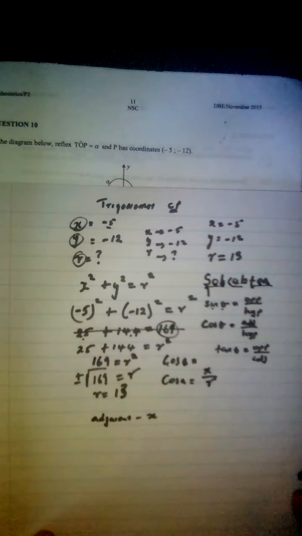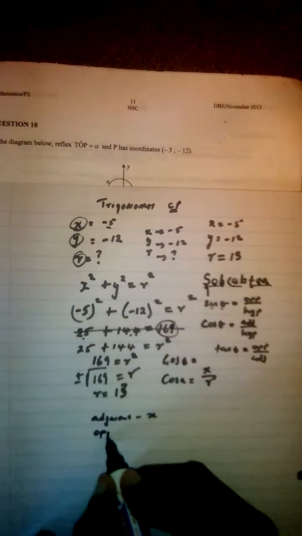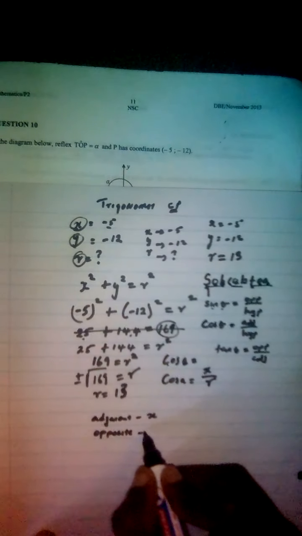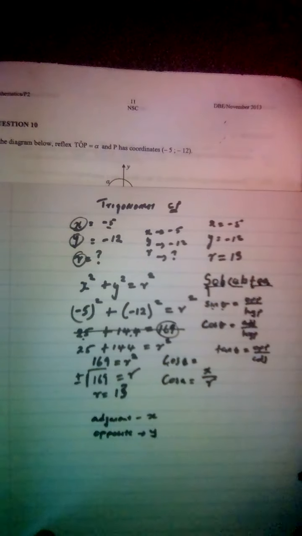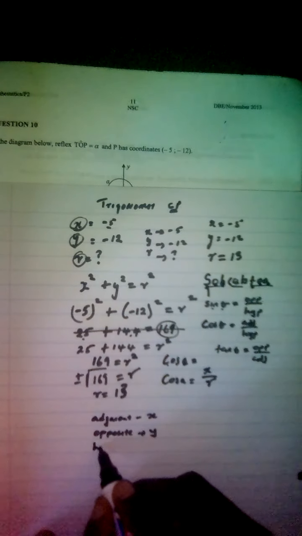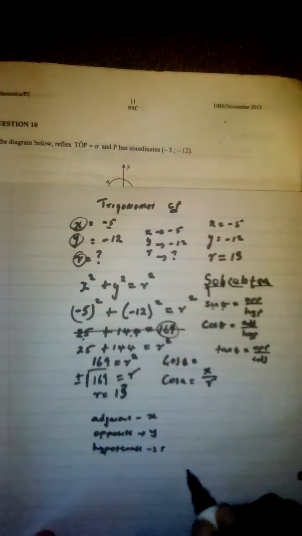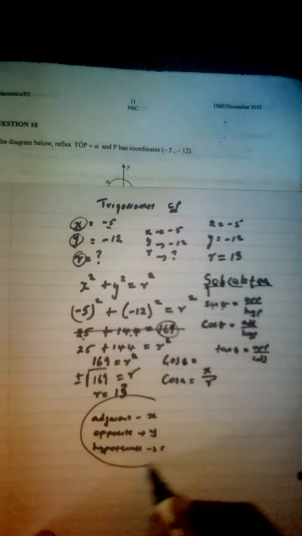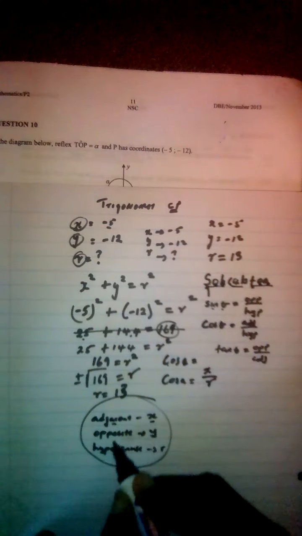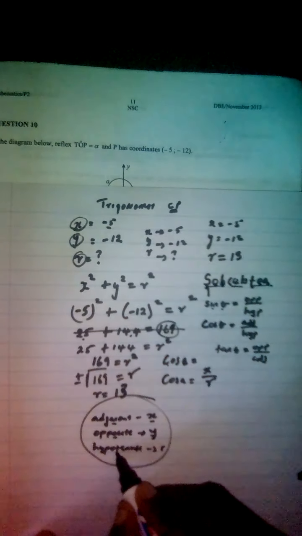You must know this one. Opposite represents y. You must know this one as well. Hypotenuse represents r. This is always. So adjacent is x, opposite is y, hypotenuse is r.